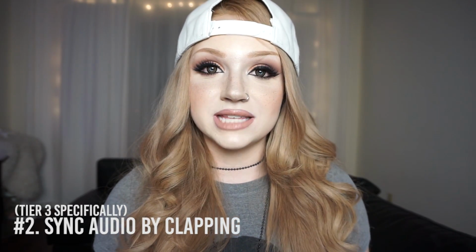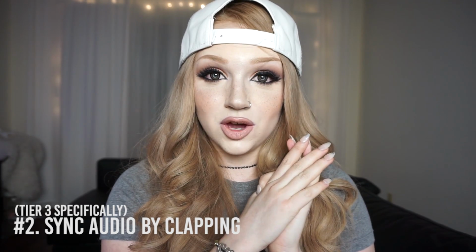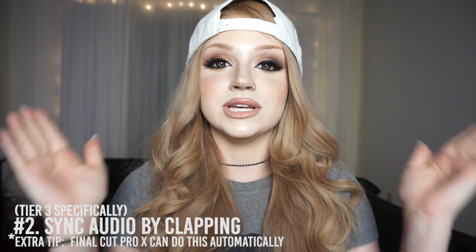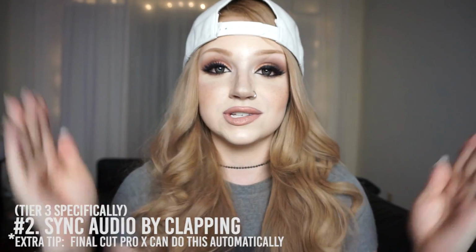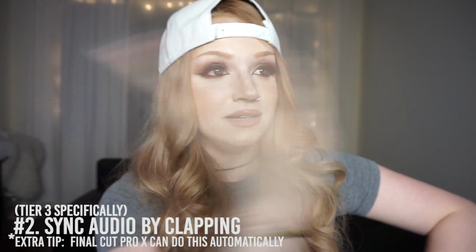But an easy way to fix that is to clap in your video while your mic is running. Then you can find the clap in your audio from your good microphone, and you can see the clap in your video. You just line them up at the same time, and they're synced.